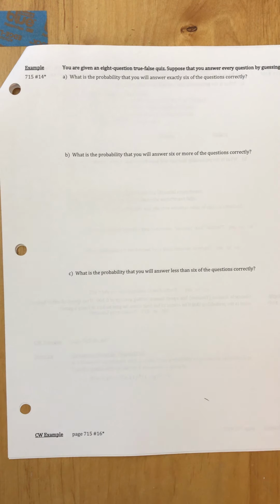All right, welcome to section 13.5, page 3. Let's read our problem. You are given an 8-question true-false quiz. Suppose that you answer every question by guessing. Part A, what is the probability that you will answer exactly 6 of the questions correctly?